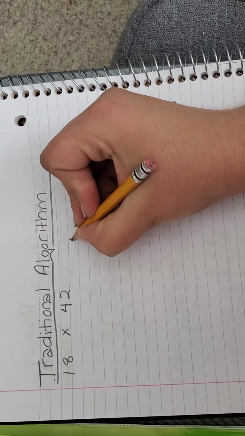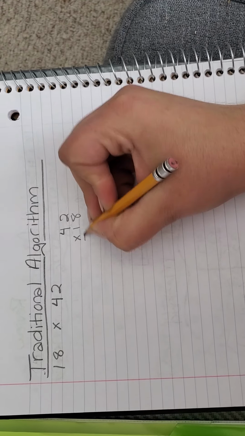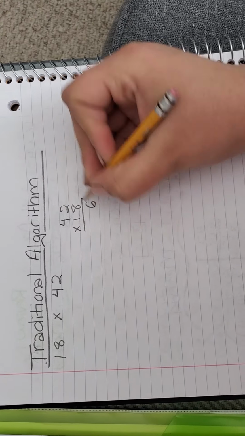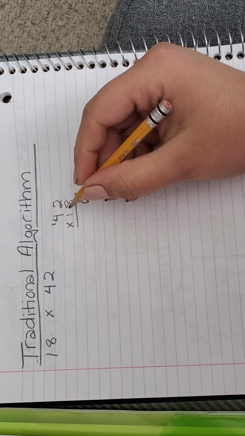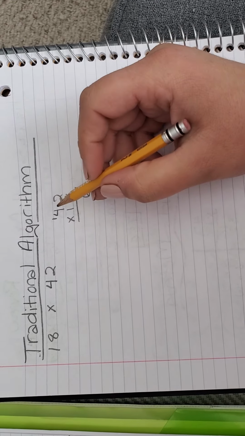So the traditional algorithm says that we set this problem up vertically, like so, and then we multiply 8 times 2 is 16, and we, this word that he hates, carry the 1. And here's where the traditional problem comes in, I think.